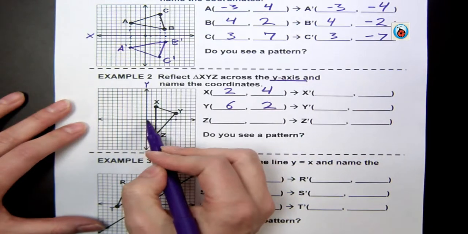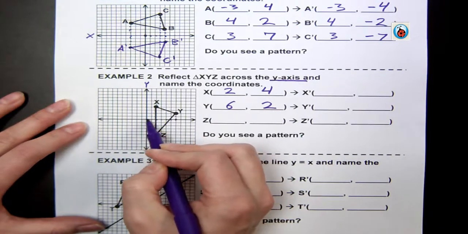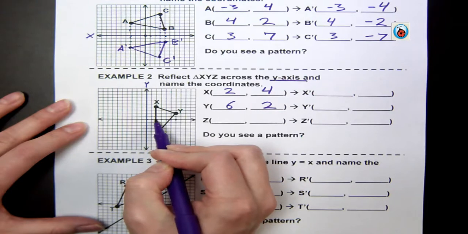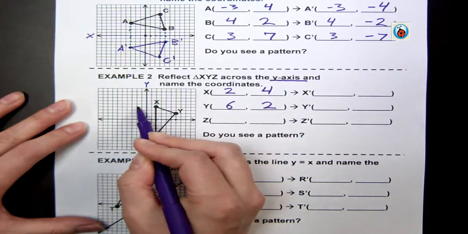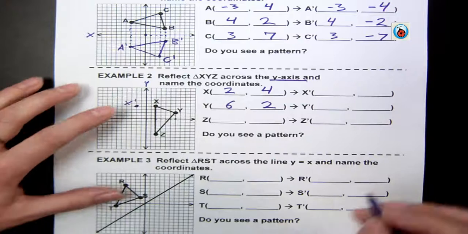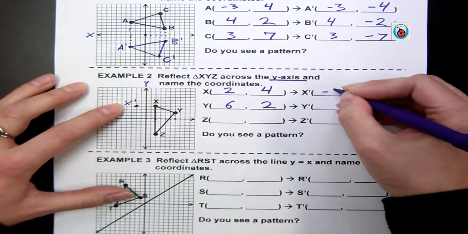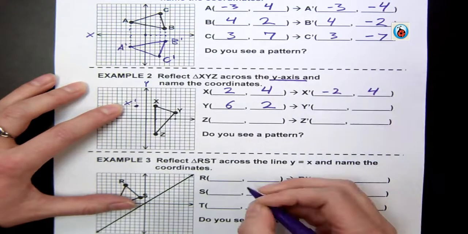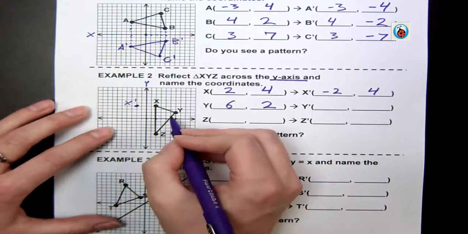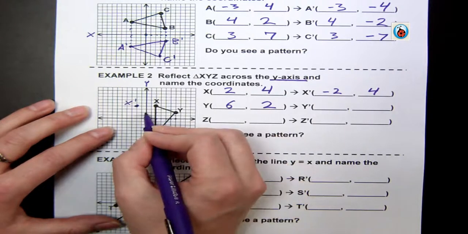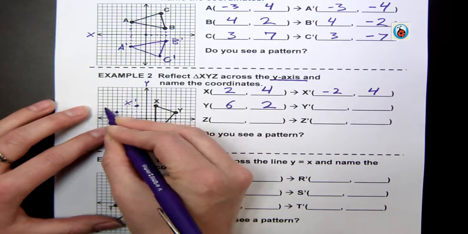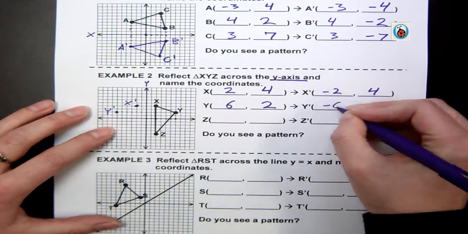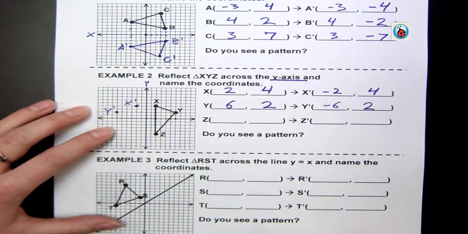Okay, so now I'm reflecting across the y-axis, and so x was forward 2 and up 4. And so for me to cross the y-axis, I just have to go backwards 2 and stay on the same +4. So my new x-coordinate is just -2 and still +4. My new y-coordinate, instead of +6, I'm going to go backwards 6. 1, 2, 3, 4, 5, 6. And it's still up 2.